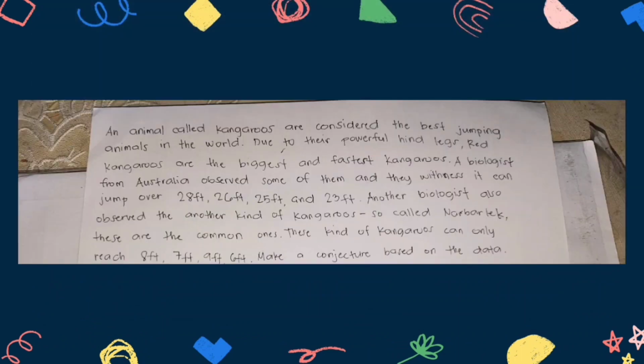So hello everyone, this is the next example. An animal called kangaroos are considered the best jumping animals in the world. Due to their powerful hind legs, red kangaroos are the biggest and fastest kangaroos. Biologists from Australia observed some of them and they witnessed it can jump over 28 feet, 26 feet, 25 and 23 feet.